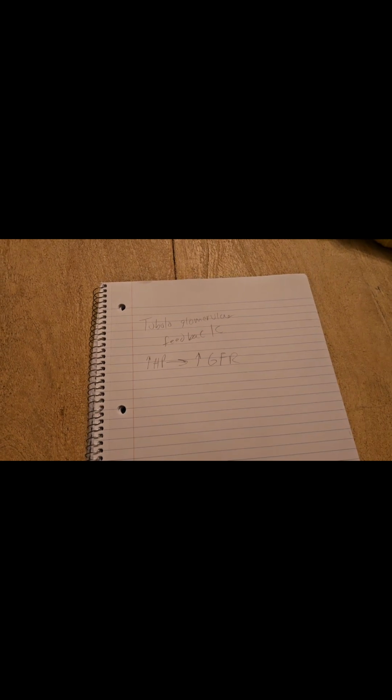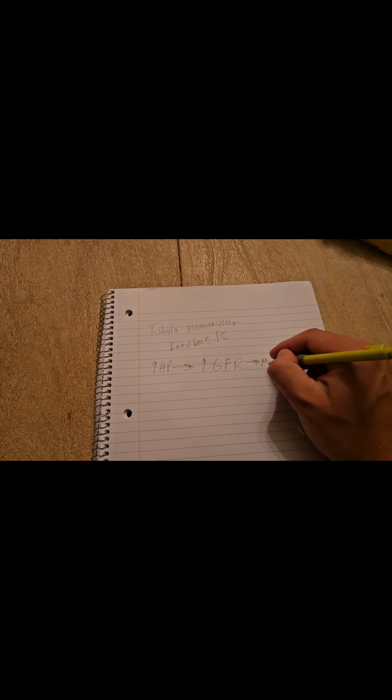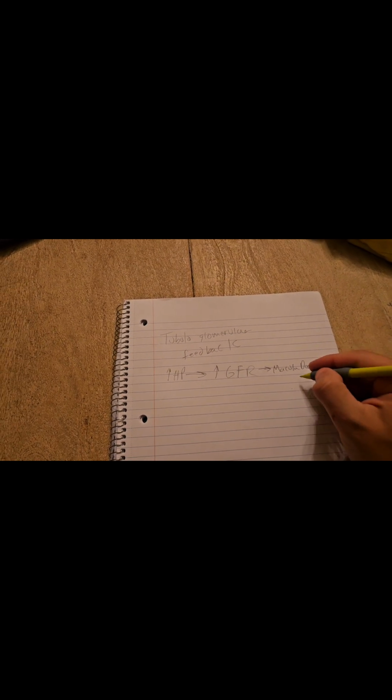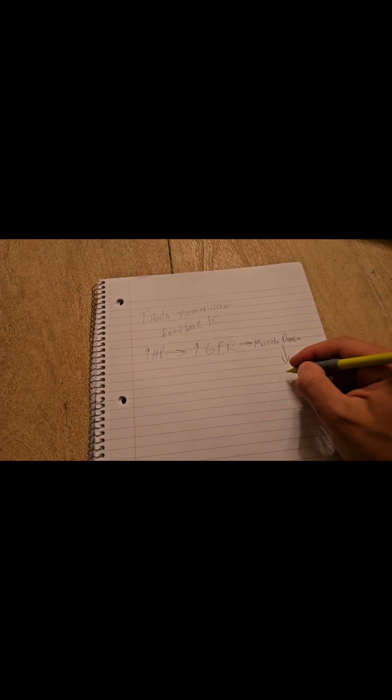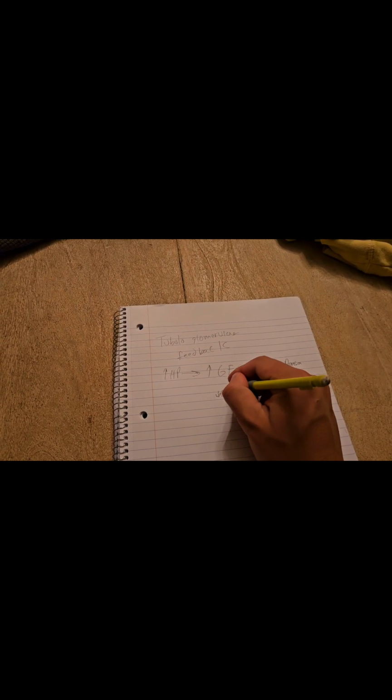There are sensors in the macula densa that are like, yo, we're filtering out way too much crap right now. So they're going to release adenosine, and this will cause vasoconstriction in the efferent arteriole, causing a decrease in GFR, which is what we need. Okay.